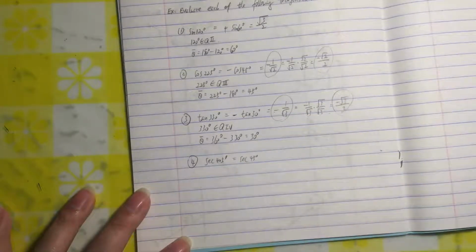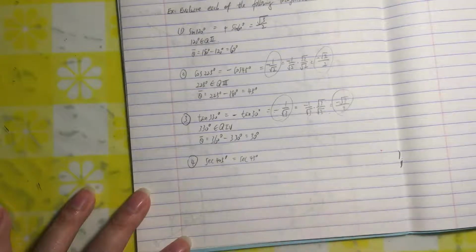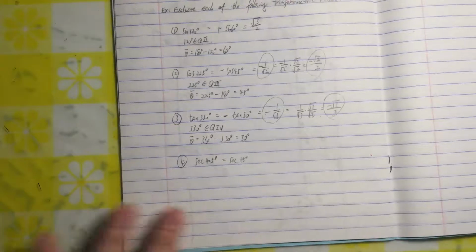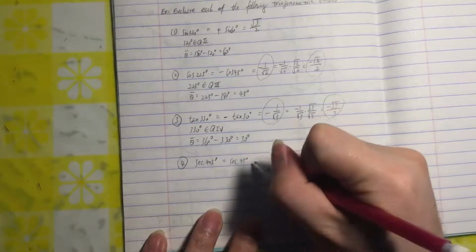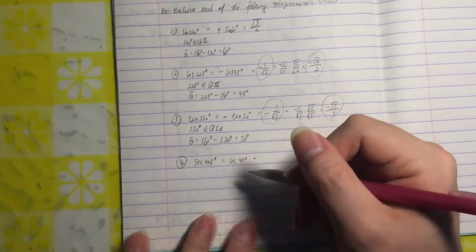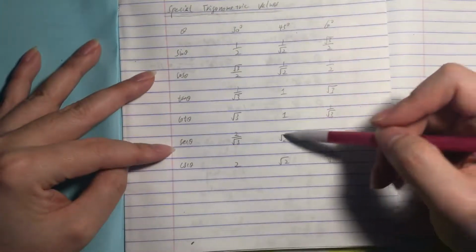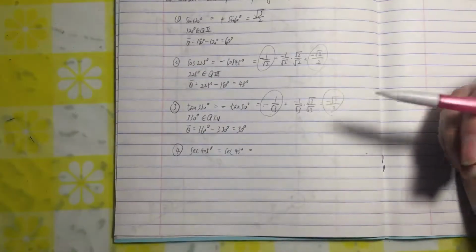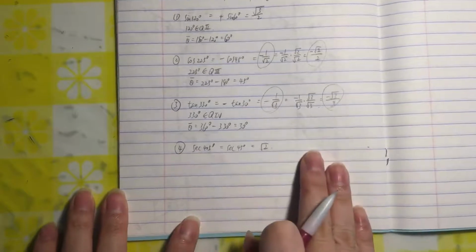Coterminal angles terminate at exactly the same position, so their trigonometry values are exactly the same, including the plus minus sign. And what's secant 45? Secant 45 is a special trigonometry value. Secant 45 is radical 2. That's the answer to secant 405.